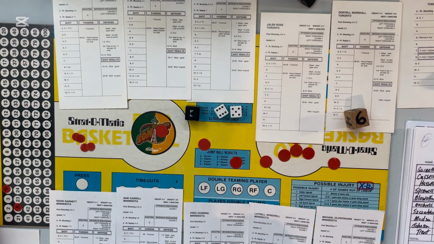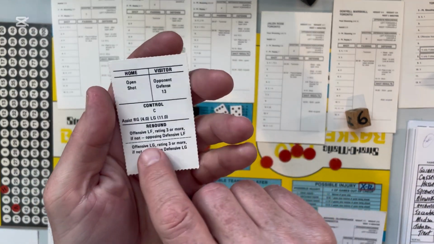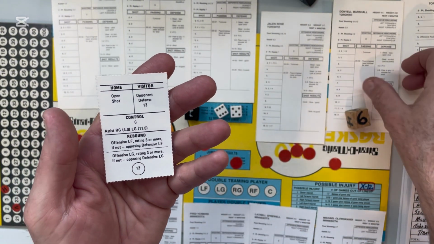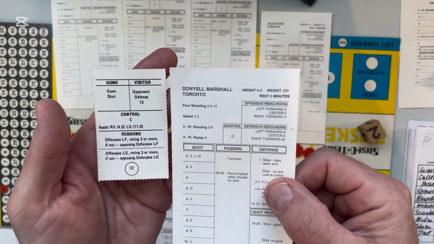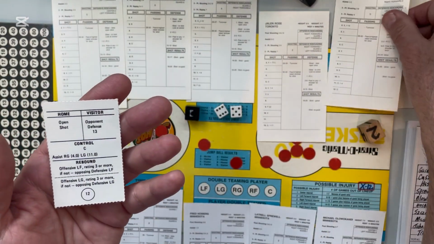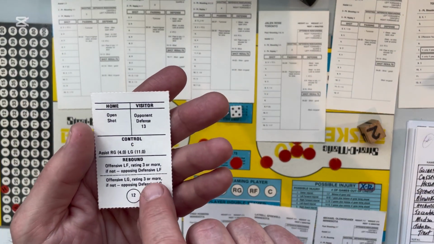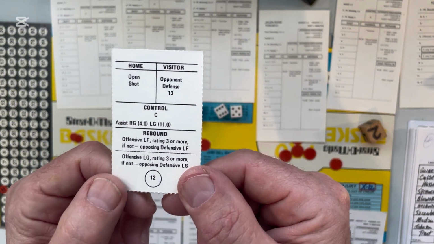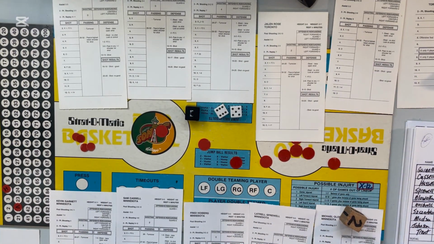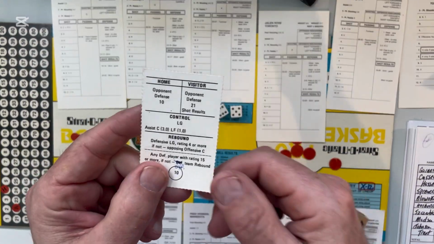So we're going to go to a rebound. And the rebound says offensive left forward if he's a 3 or more. And Marshall is my left forward. He is only a 2, as you can see. So he is not going to get the rebound. So it's going to go to the opposing left forward, and control goes to the center. Olawande picks it up. Here comes Minnesota right back.